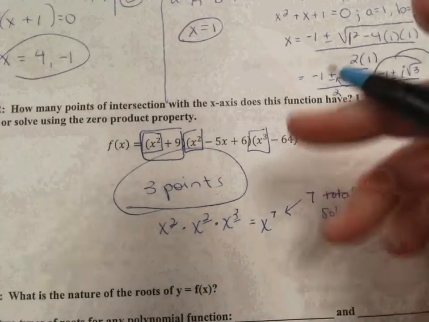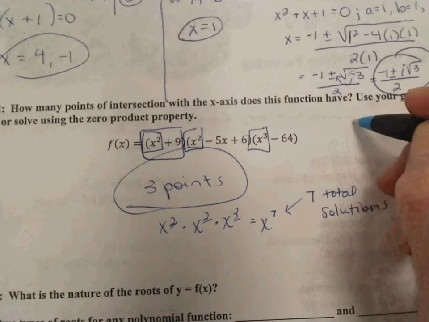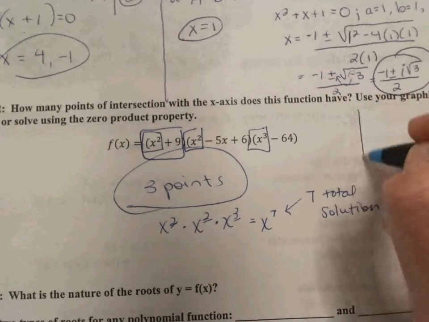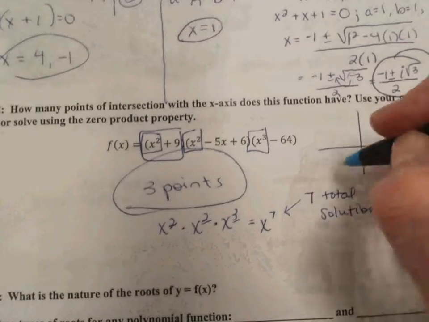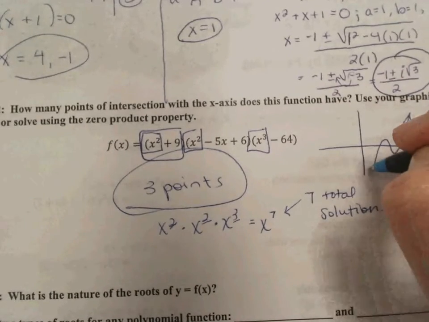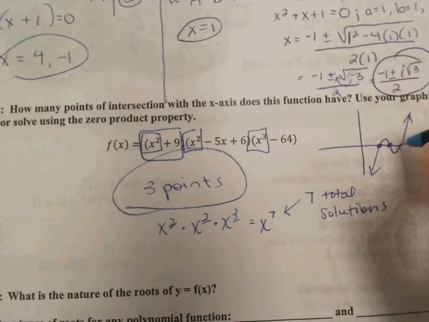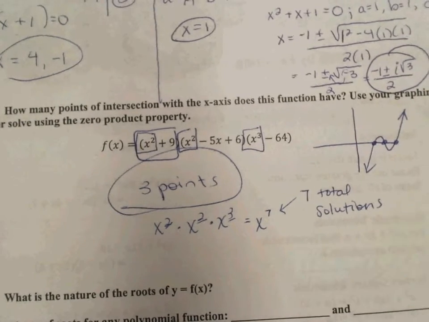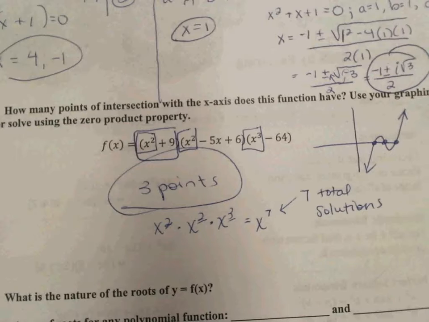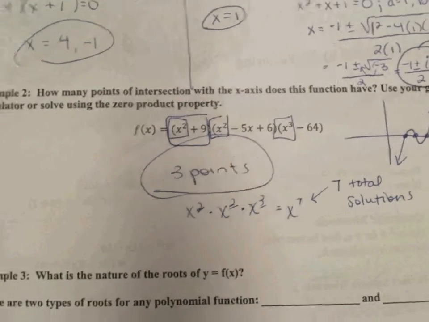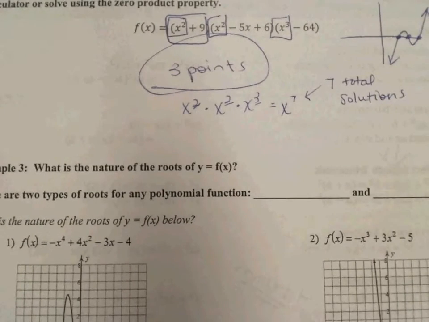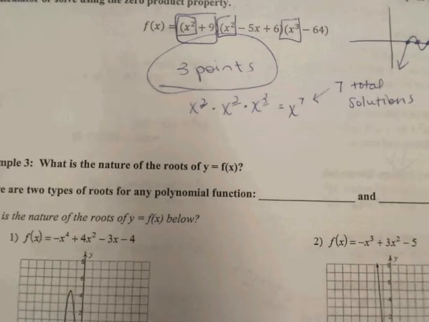However, we only saw this graph hit the x-axis 3 times, right? It went like this. So, where are the other 4 solutions? I'll tell you.